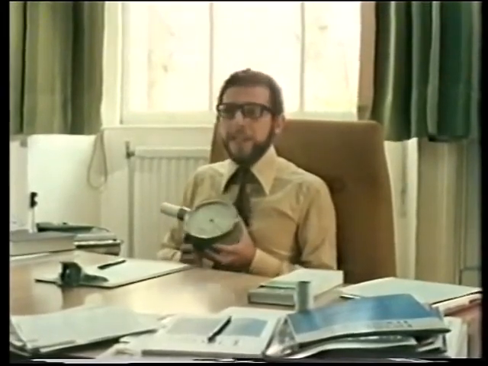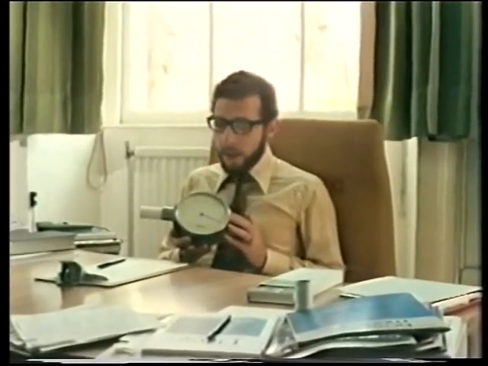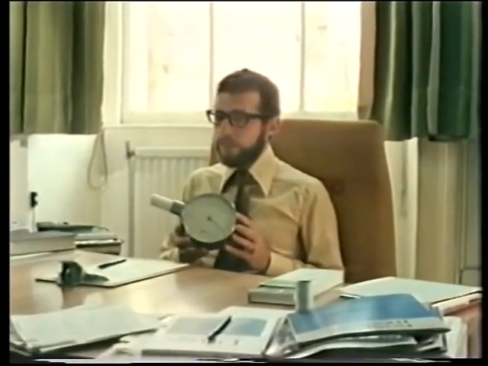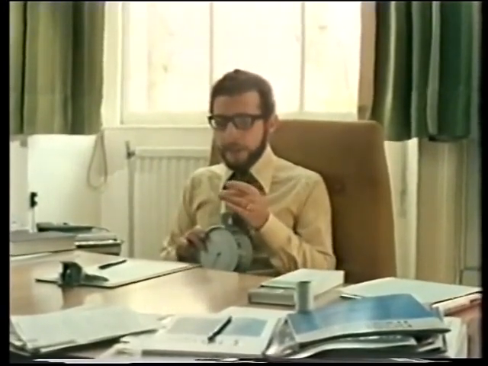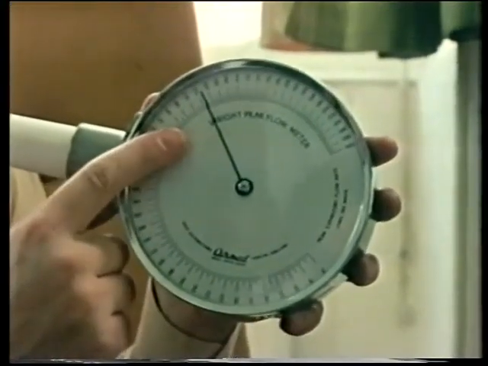But for bedside practice, for looking at the patient, we use a simple machine like this. It's called a peak flow meter. And it measures how fast the patient can blow at an instant. He puts his mouth around the mouthpiece, takes a deep breath in, and blows as hard and as fast as he can into the machine. The machine then registers a figure, which we call the peak flow rate. I'll show you. My peak flow rate is 640 litres per minute.